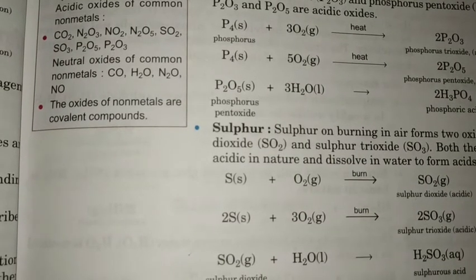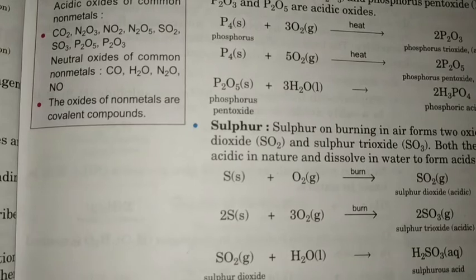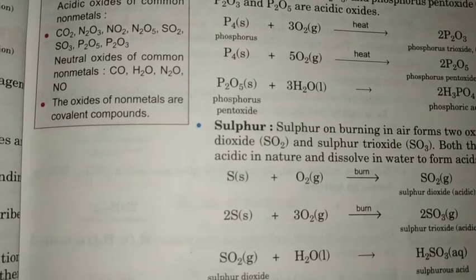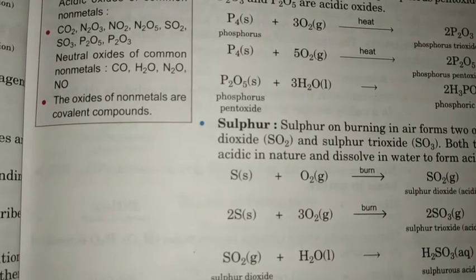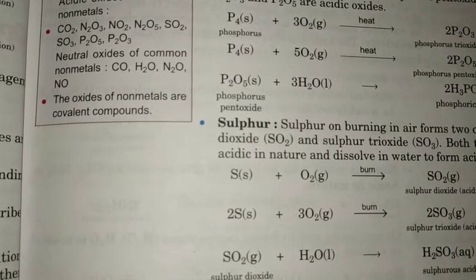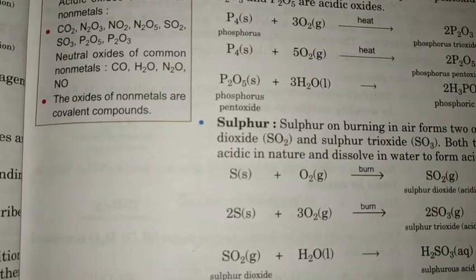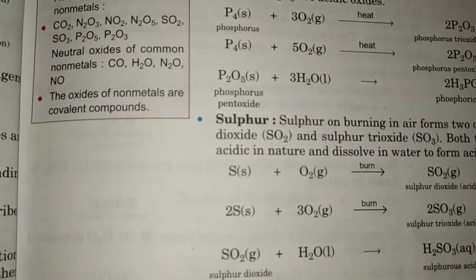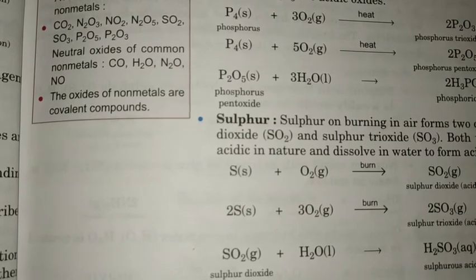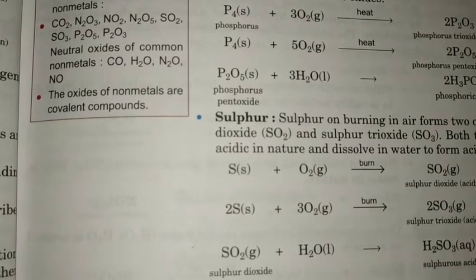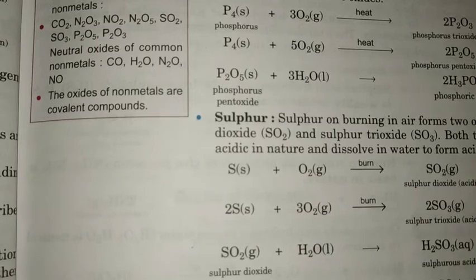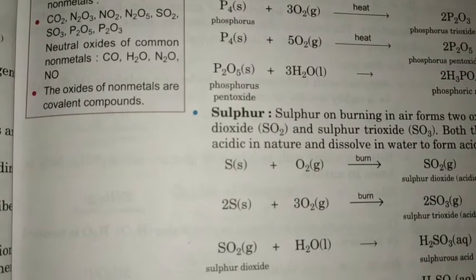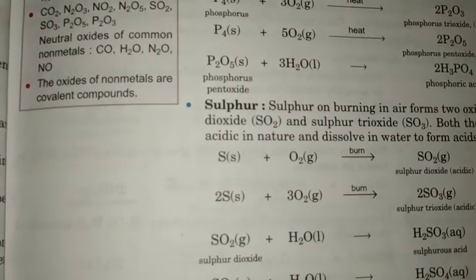The oxides of non-metals are covalent compounds. This is also important. You will study covalent compounds in higher classes. Covalent compounds are those compounds where the atoms share electrons and form bonds. In the compound P2O5, all the bonds are formed by sharing the electrons of phosphorus and oxygen. So that is why they are covalent compounds.